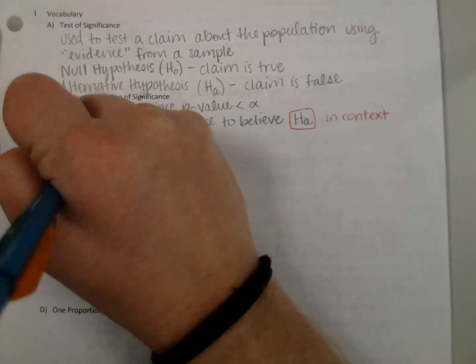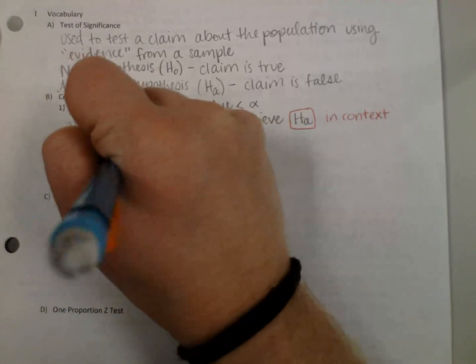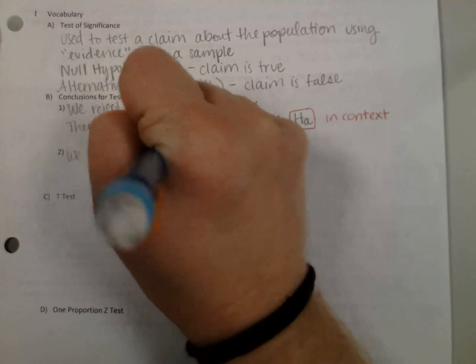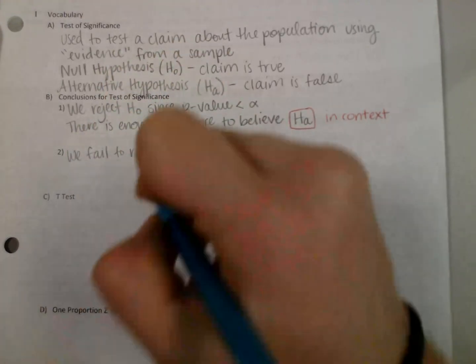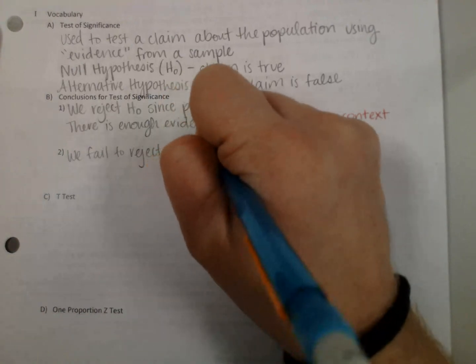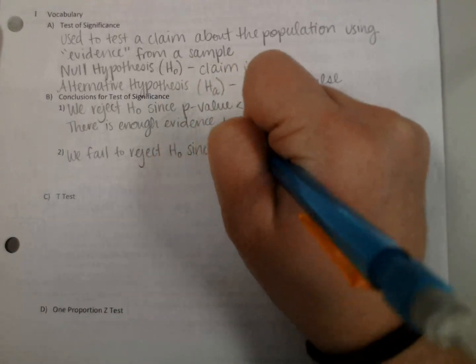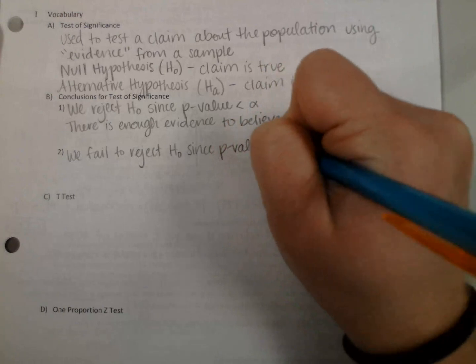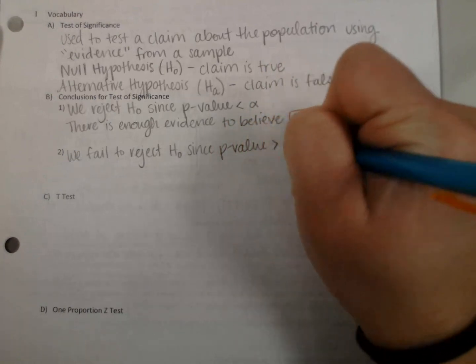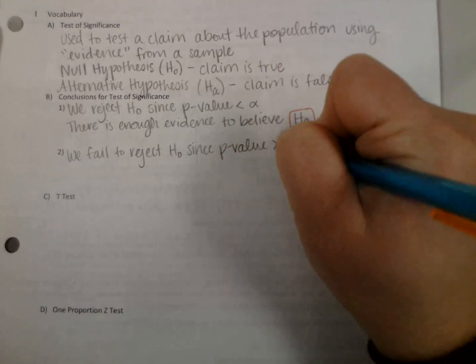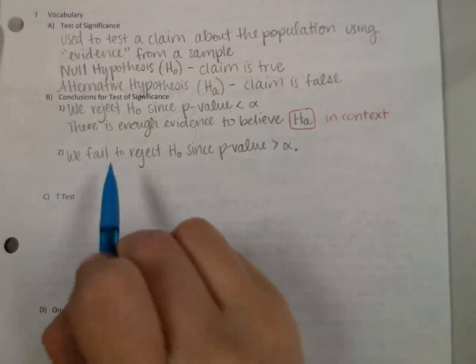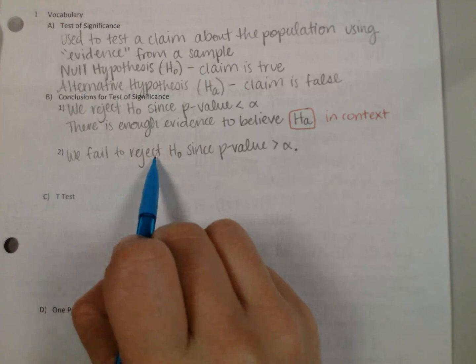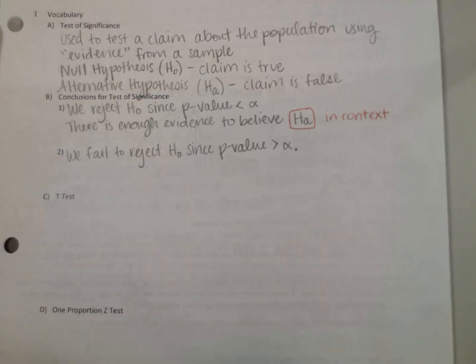Second option is we fail to reject H naught, the null hypothesis. So this is like saying not guilty, and that happens when our probability was not very small, since our probability is bigger than our significance level, which again is usually 5%. Second sentence, if we said not guilty, that means we did not have enough evidence.